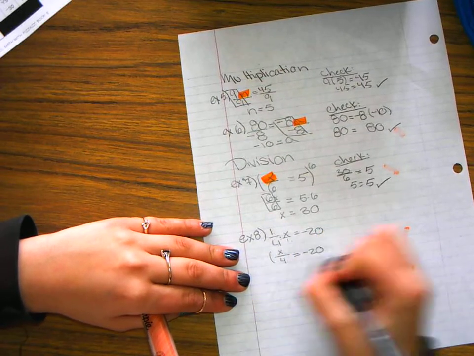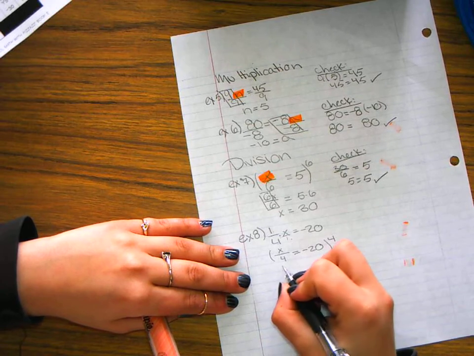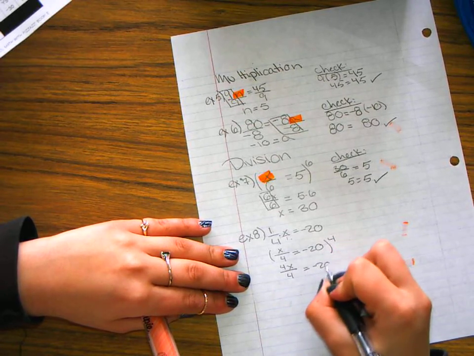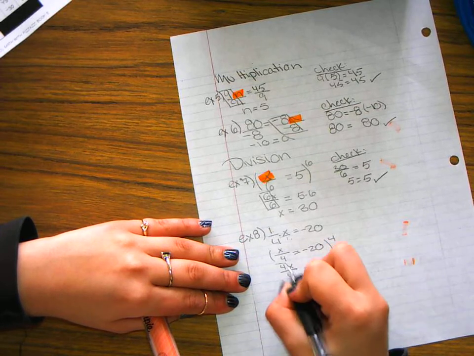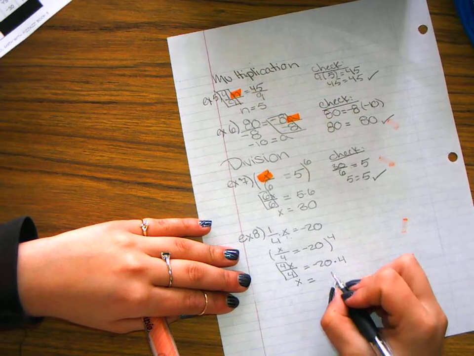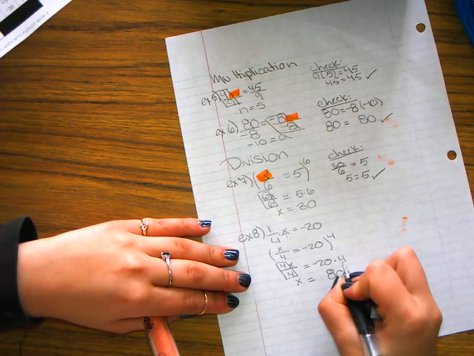Then I can multiply everything by 4 in order to undo this division. So I have 4x fourths equals negative 20 times 4. This is a giant 1. X equals negative 20 times 4. So 20 times 4 is going to be 80, and a negative times a positive is a negative.